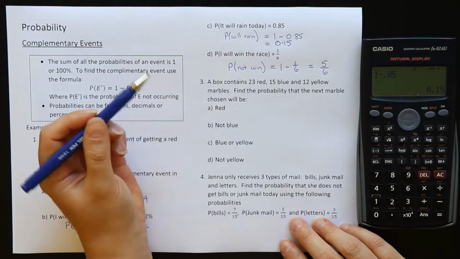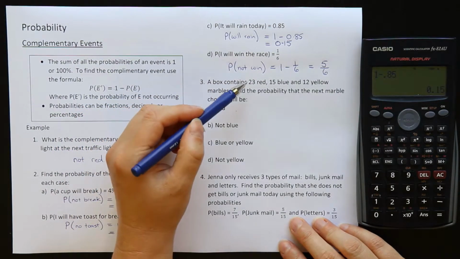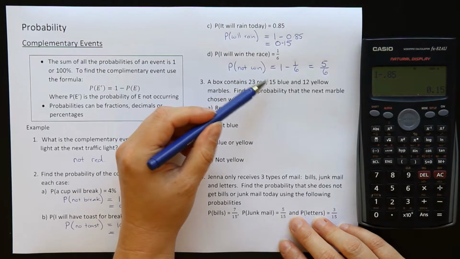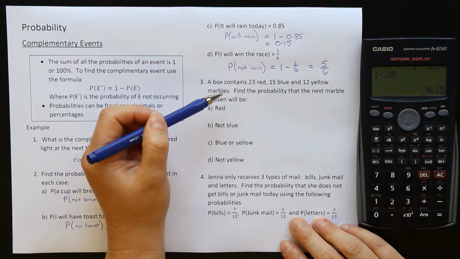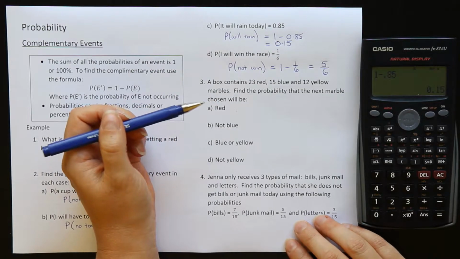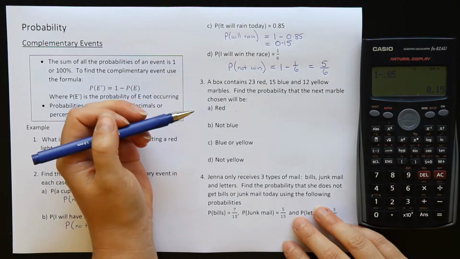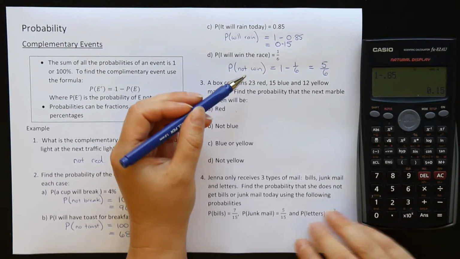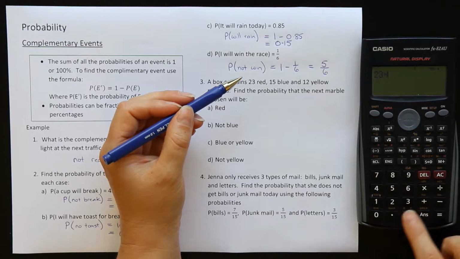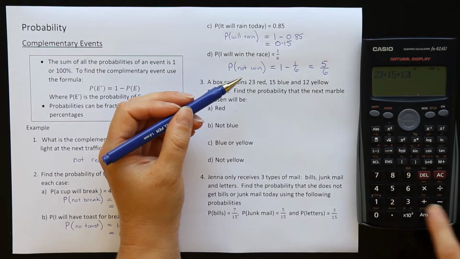Going on to question 3. A box contains 23 red, 15 blue, and 12 yellow marbles. Find the probability that the next marble chosen will be the following. So they're choosing marbles out of a box. Let's add together here: 23 plus 15 plus 12.